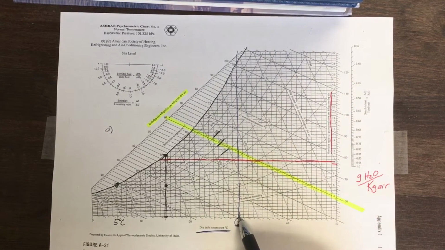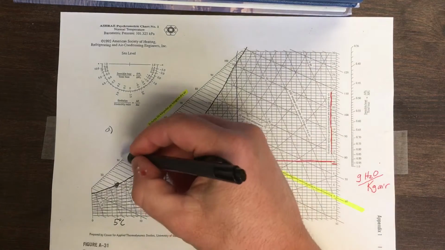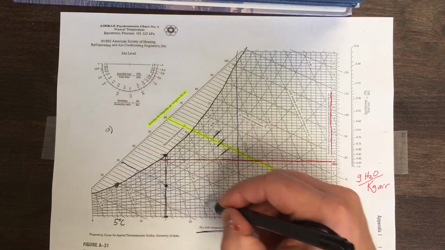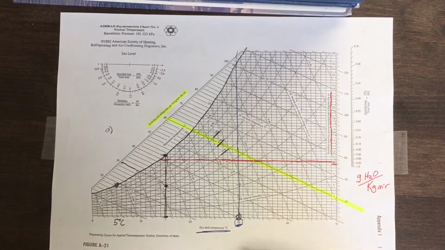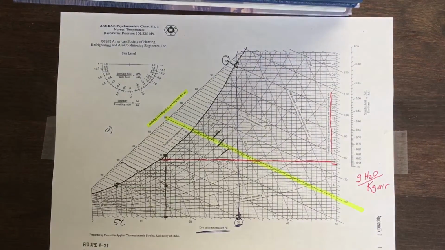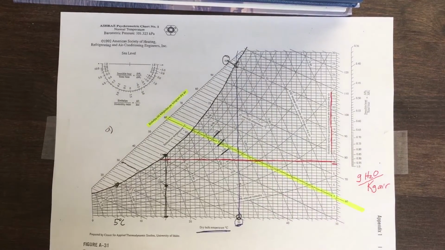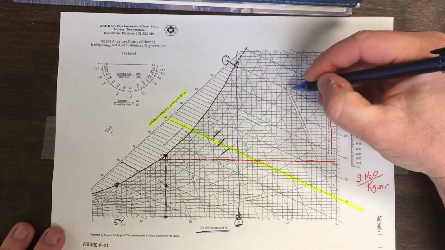So if we're at 30 degrees, our enthalpy might be 30 kilojoules per kilogram if we had no humidity here, or it might be 100 kilojoules per kilogram if we had 100% relative humidity. So the amount of moisture in the air affects the enthalpy of that air. Let's see, I'm out of color, so I'm going to go back to blue.